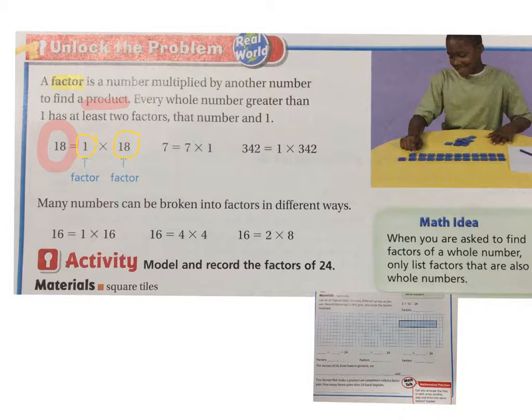If I know that 7 equals 7 times 1, what are the factors? Everyone? 7 and 1. Good. If 342 is equal to 1 times 342, what are the factors? 1 and 342. Exactly. Very good. Now, many numbers can be broken into factors in many different ways, right? If I have the product of 16, I can make 16 in many different ways. Two factors of 16 are 1 and 16. Two factors of 16 are also 4 and 4. Or also 2 and 8. Do you guys agree? Yeah.